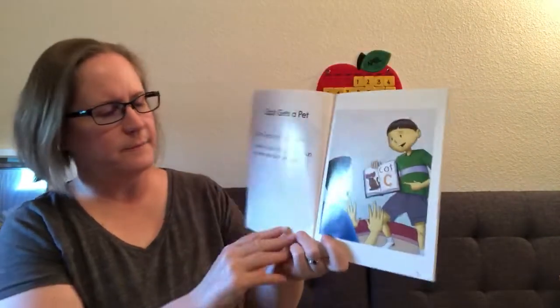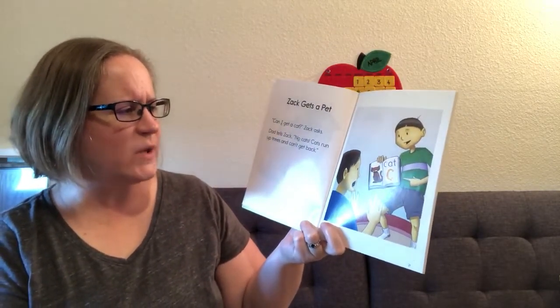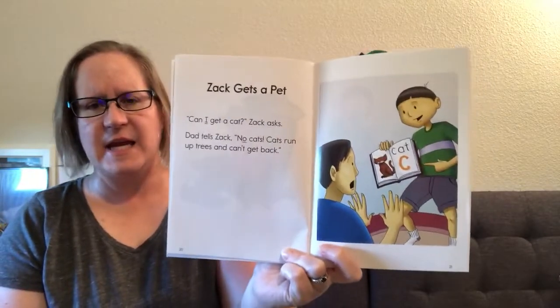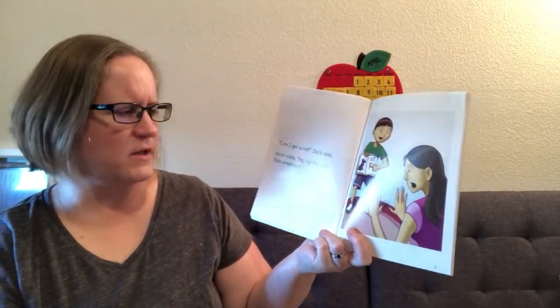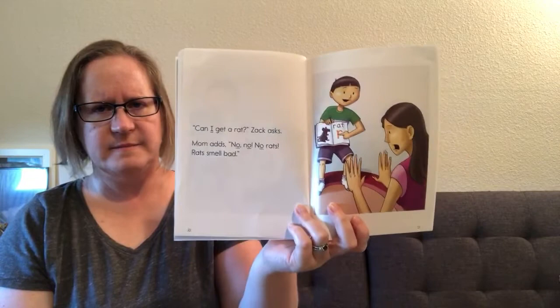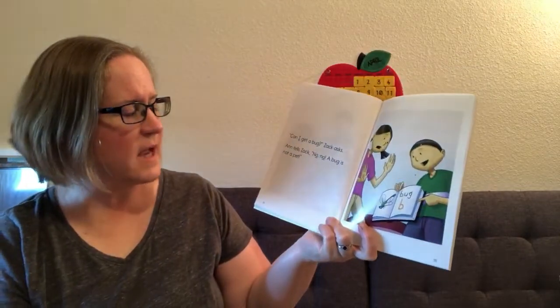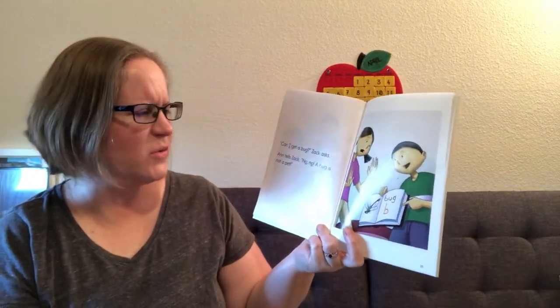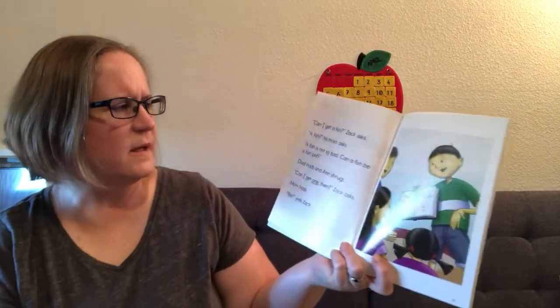Zack gets a pet. Can I get a cat? Zack asks. Dad tells Zack, no cats. Cats run up trees and can't get back. Can I get a rat? Zack asks. Mom adds, no, no, no rats. Rats smell bad. Can I get a bug? Zack asks. Ann tells Zack, no, no, a bug is not a pet. Can I get a fish?